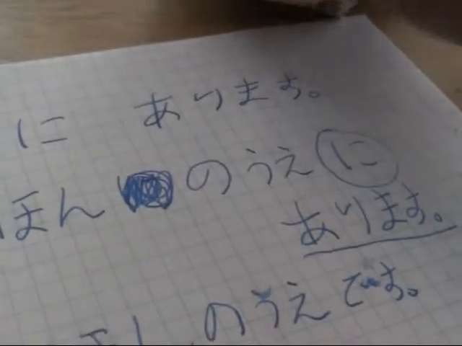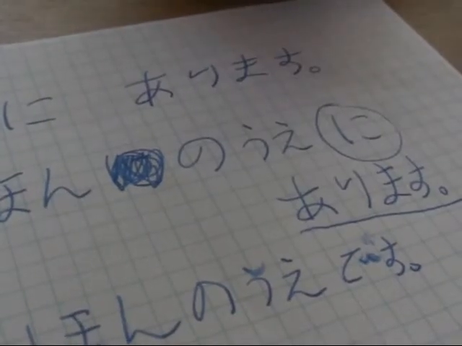Now I'm going to have an M&M because they're so tasty. Crunchy, crunchy, crunchy.